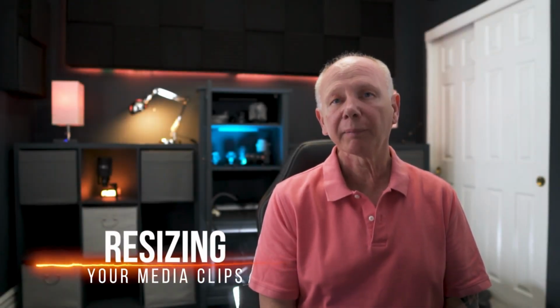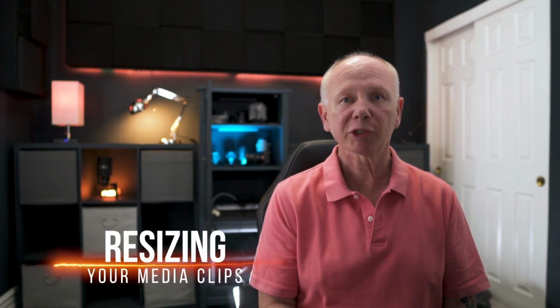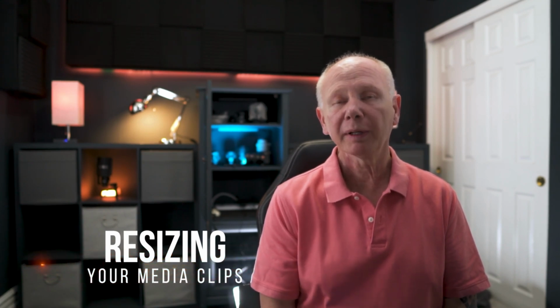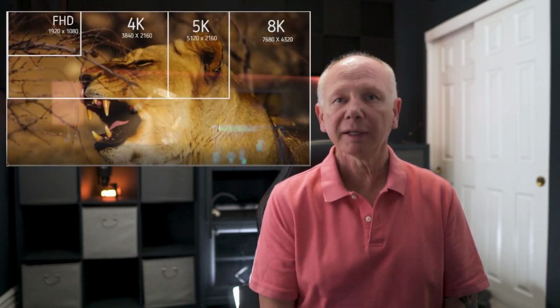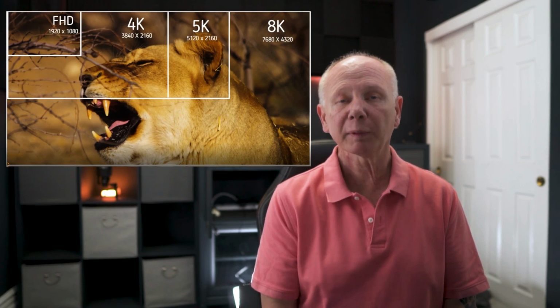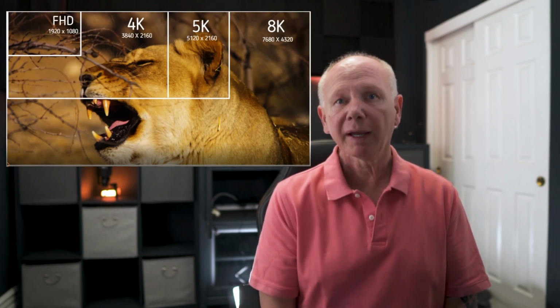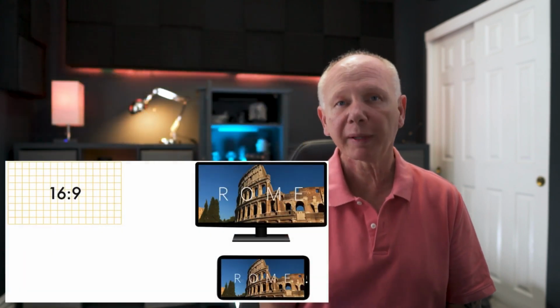So in this chapter, it's really likely that most of the clips you've got, unless you shot them all yourself on the same camera, will be different sizes. Some will be in 4K, some will be in 1080p, and their aspect ratios will also be different. What do we mean by that?